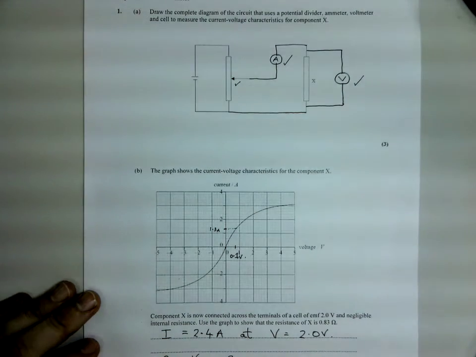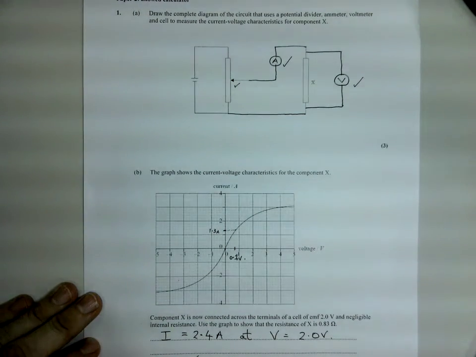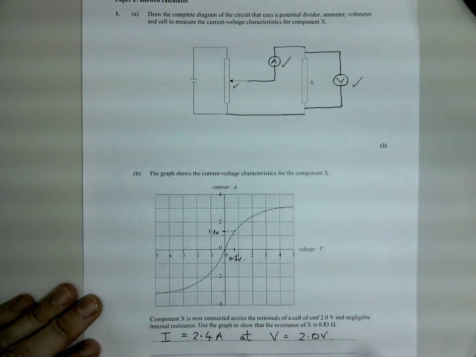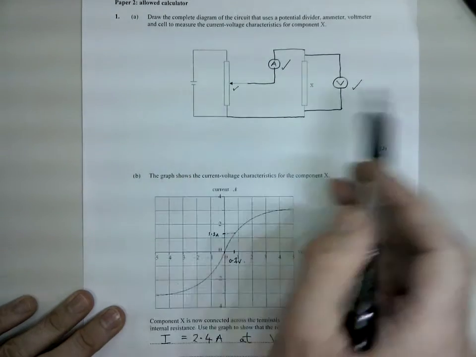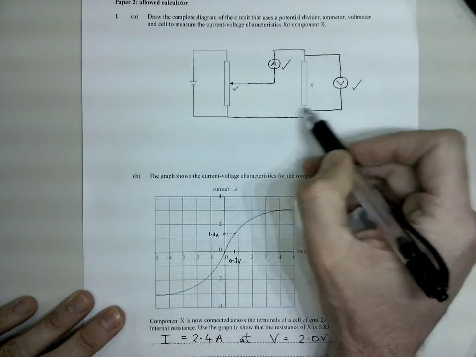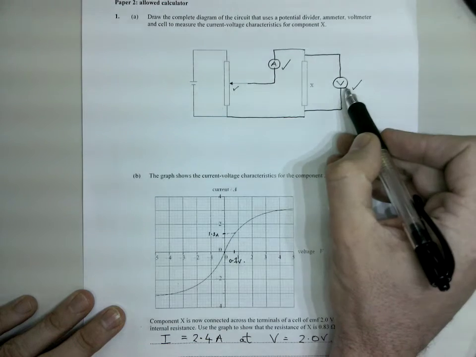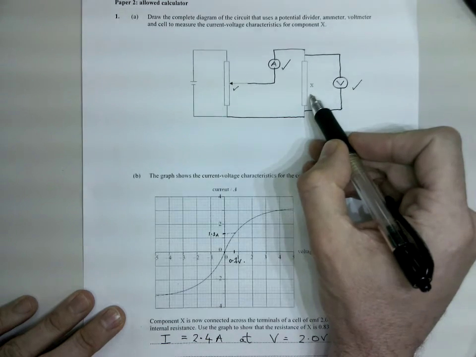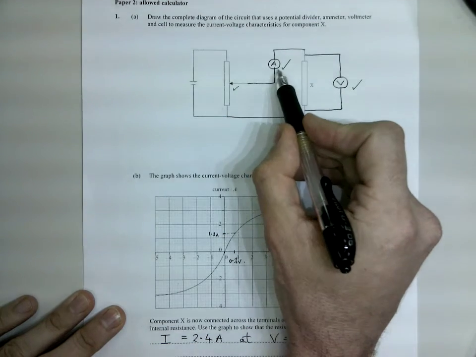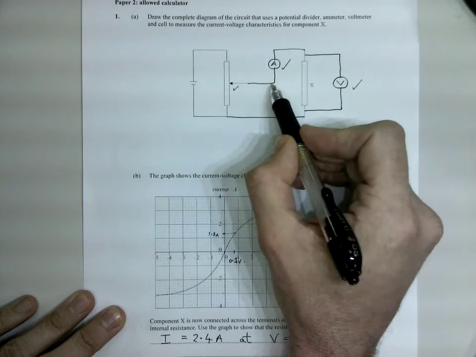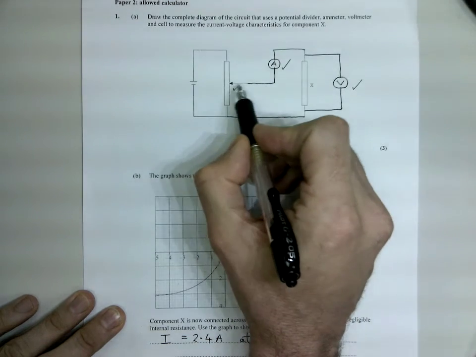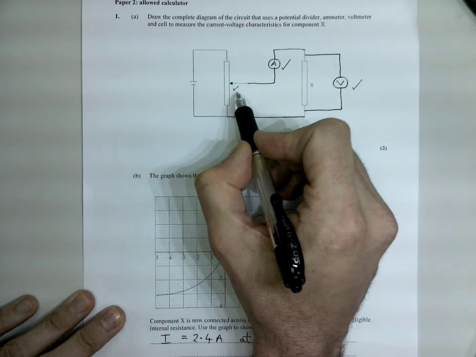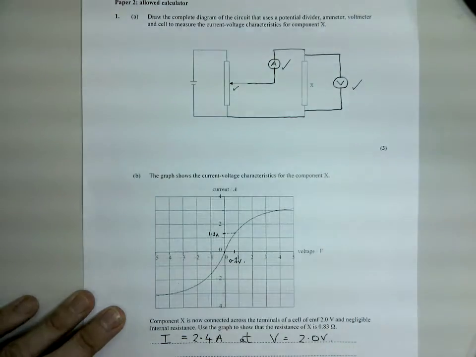So this question is another resistance graph question. It starts off asking you to draw this circuit. And so the marking is, there'd be one mark for drawing the voltmeter in parallel with component X, another mark for drawing the ammeter in series with component X, and it wants you to use the circuit as a potential divider, so this is the final marking point here, connecting like that.